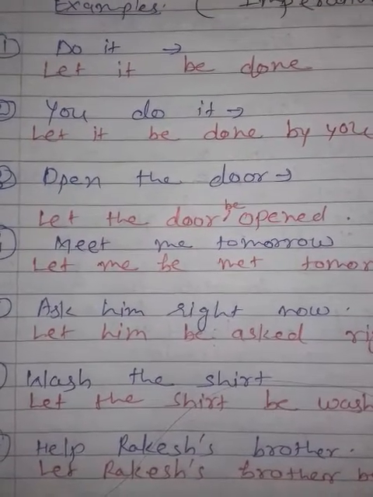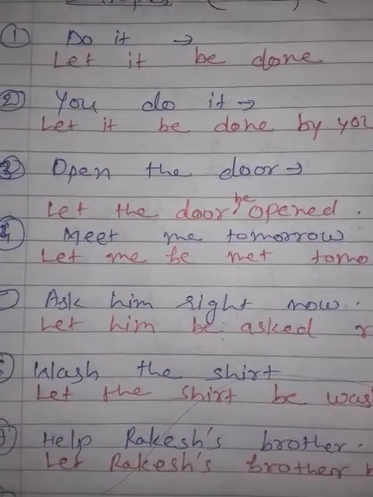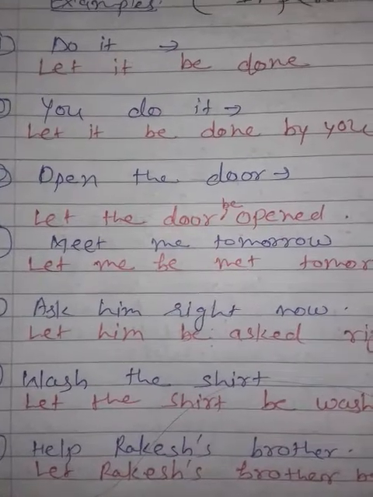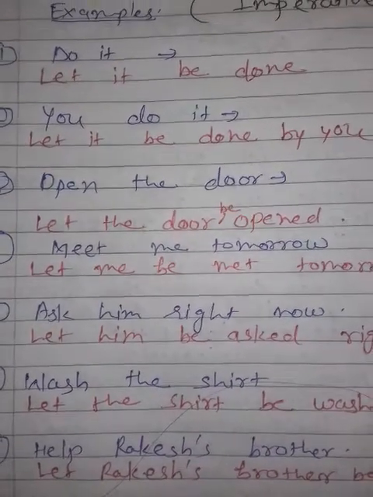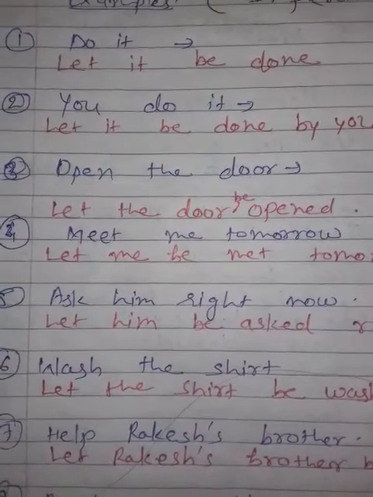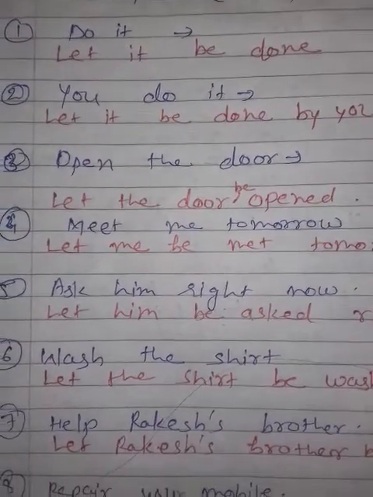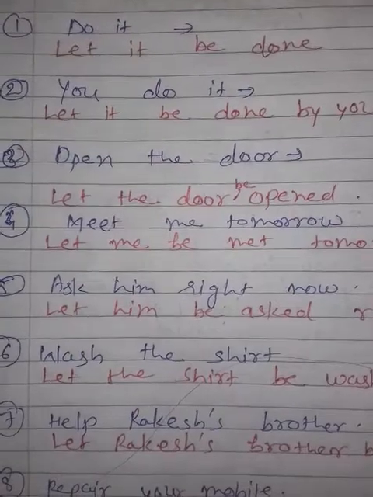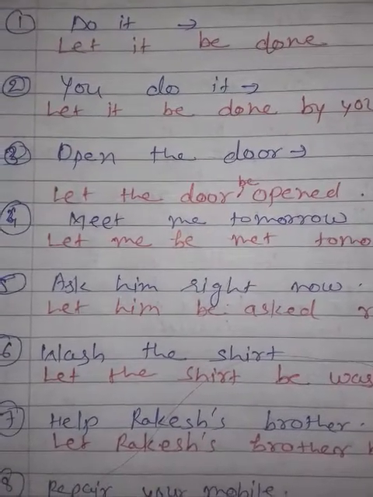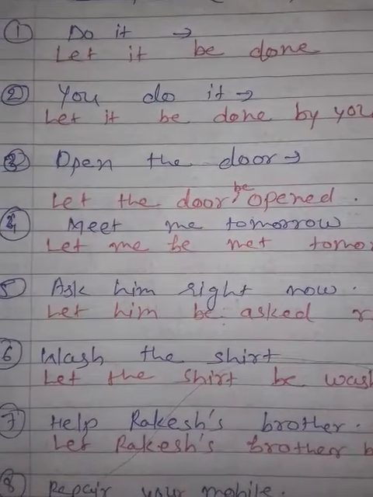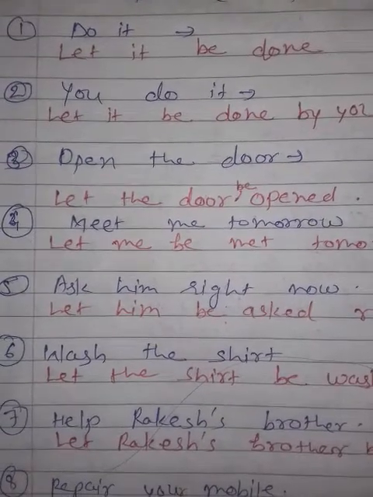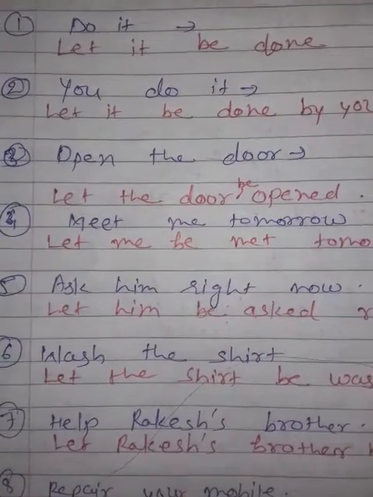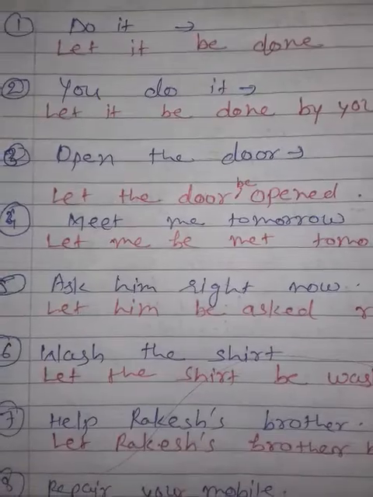Third example, open what? Door. So door is the object. Meet whom? Me. So me is the object. Ask whom? Him. Him is the object. Wash the shirt. Wash what? The shirt. So shirt is the object.